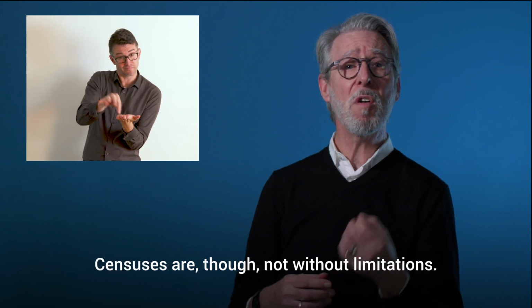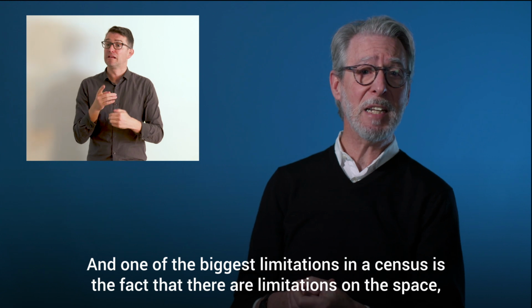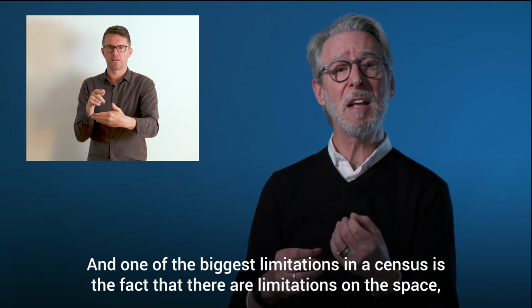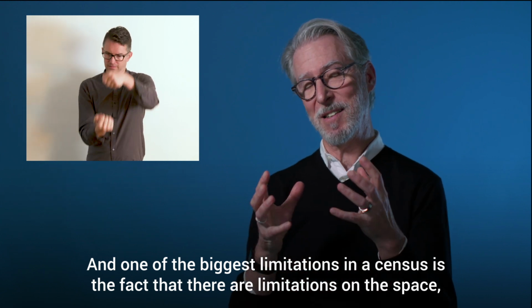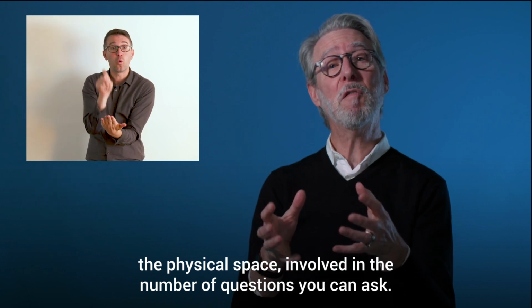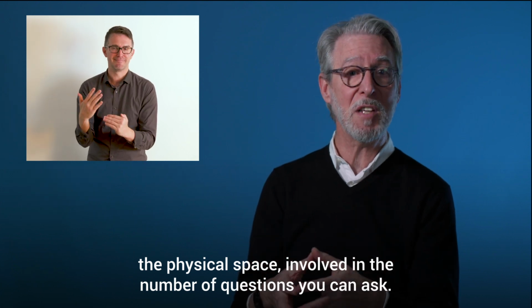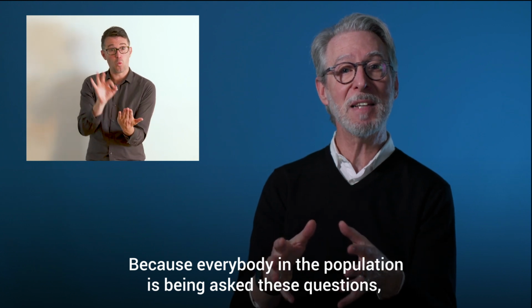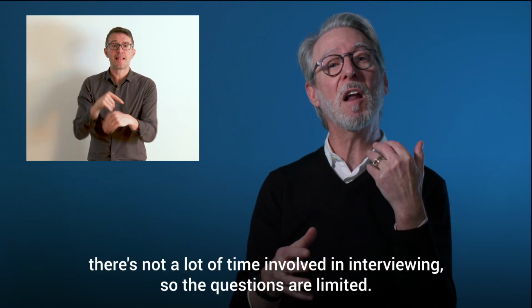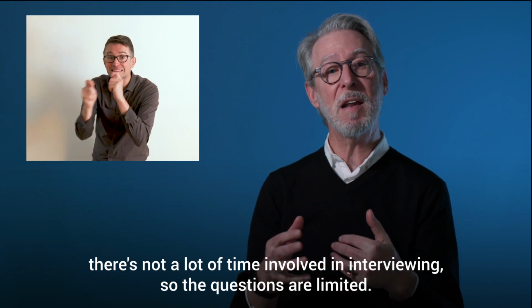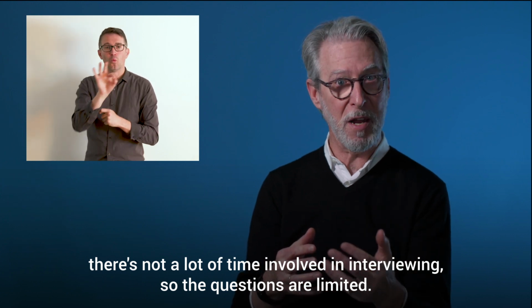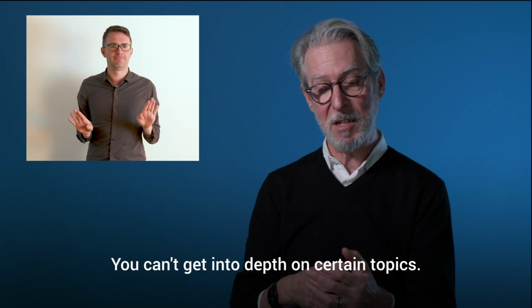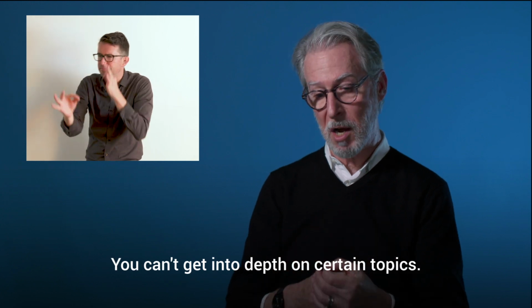Censuses are, though, not without limitations. One of the biggest limitations in a census is the limitation on the physical space involved in the number of questions that you can ask. Because everybody in the population is being asked these questions, there's not a lot of time involved in interviewing. So the questions are limited. You can't get into depth on certain topics.